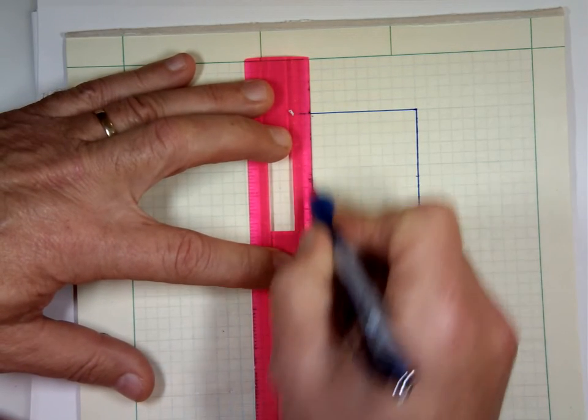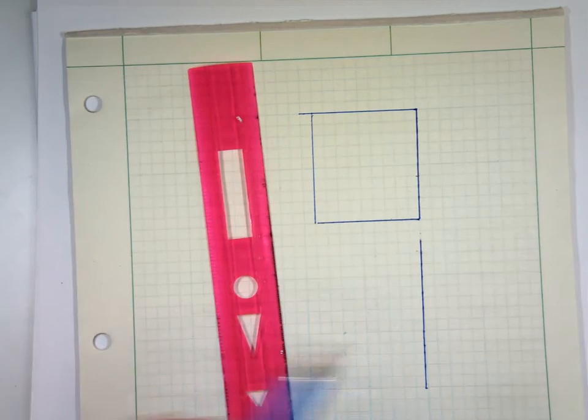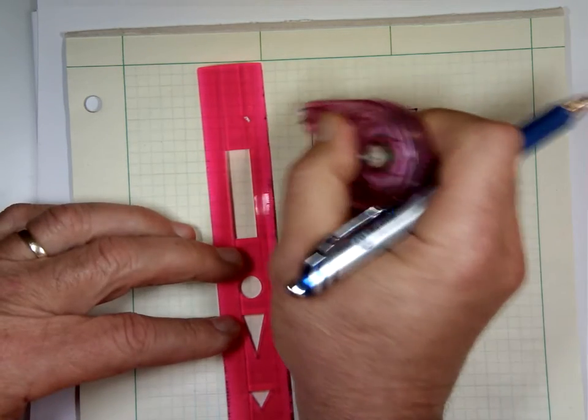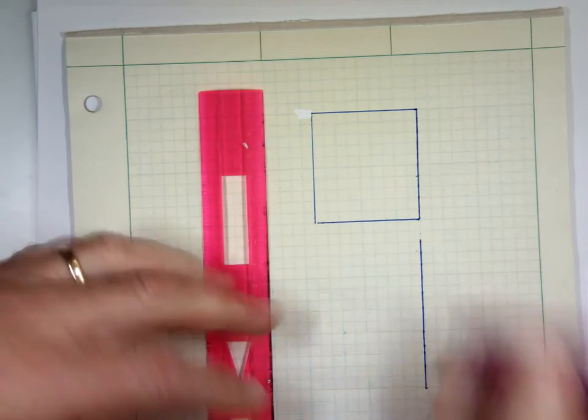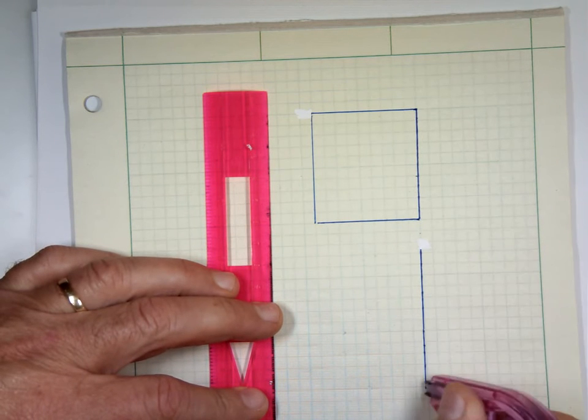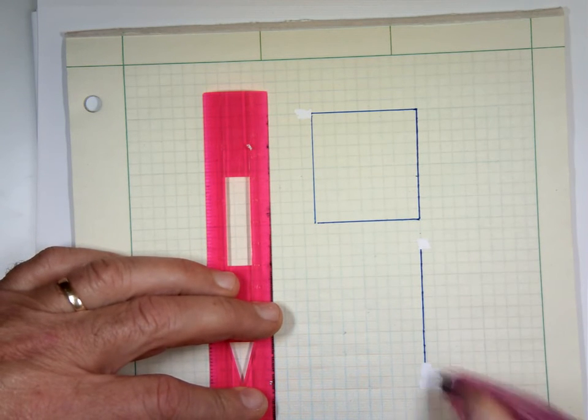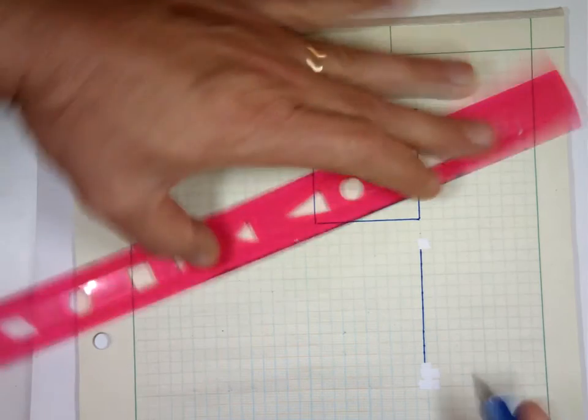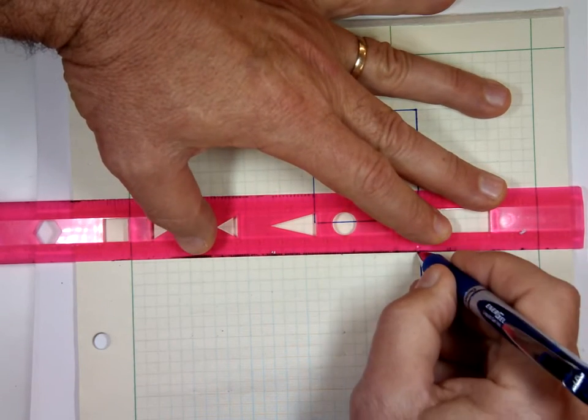So that's the first one. That's a 2x4 decoder. We'll put another one here. Another 2x4.